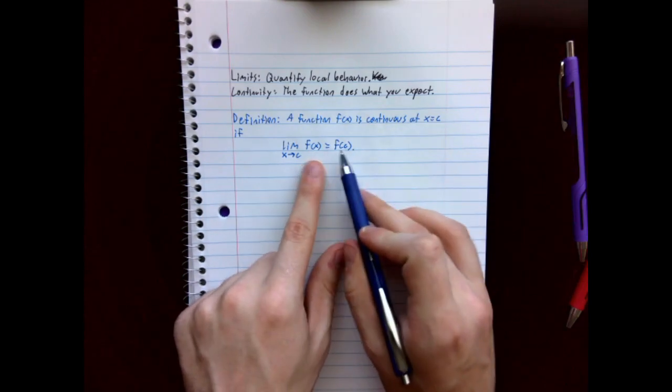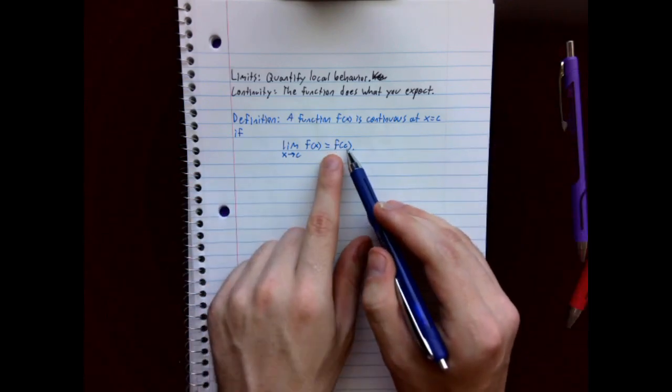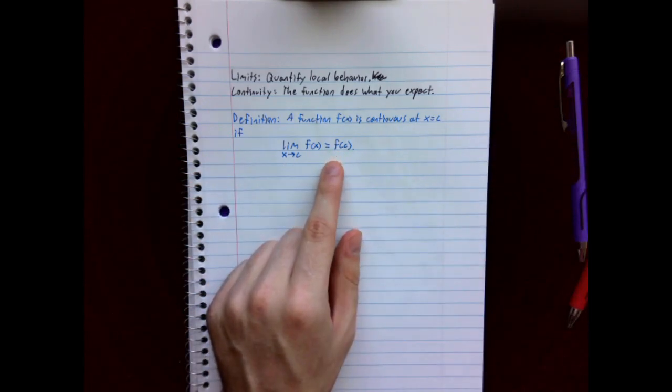So the function does what you expect it to do. As I'm approaching c, I'm actually going to get to the function value at that point.